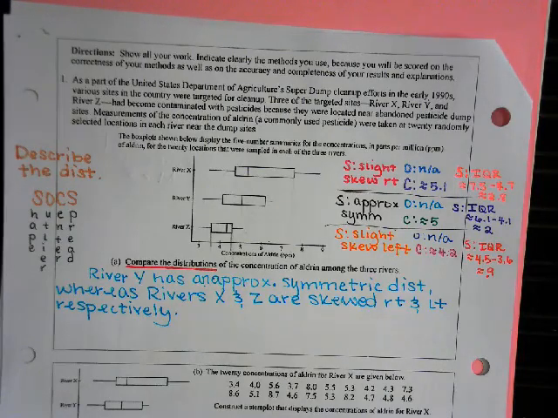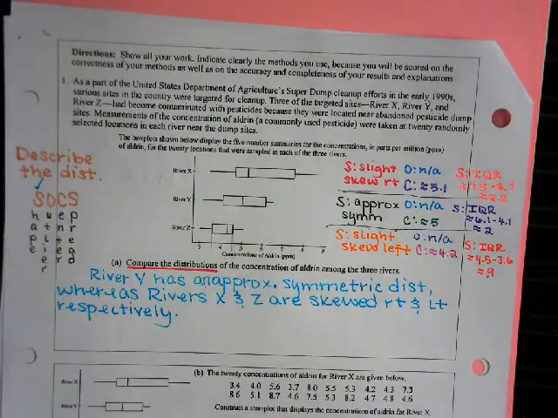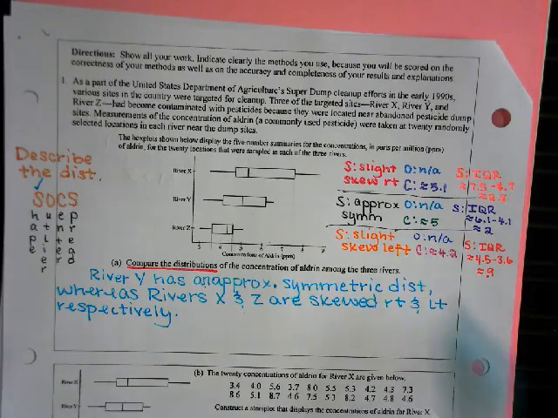Done. Outliers, that one's nice and simple. Short sentence. None of them have outliers. So all distributions are free of outliers.